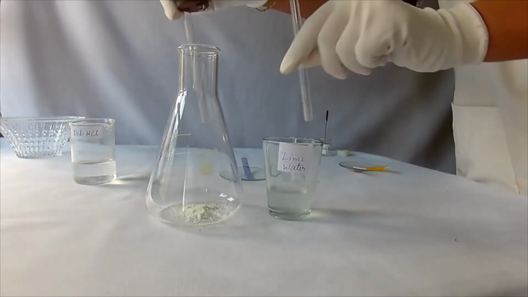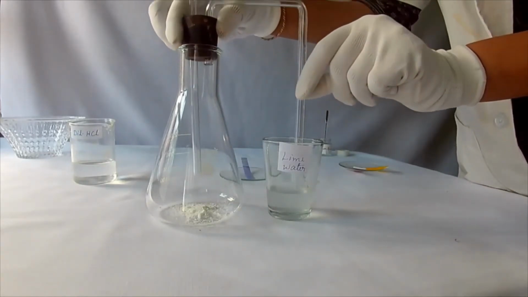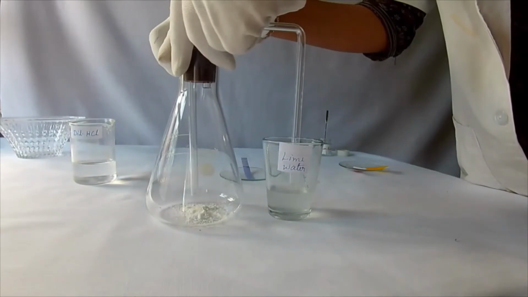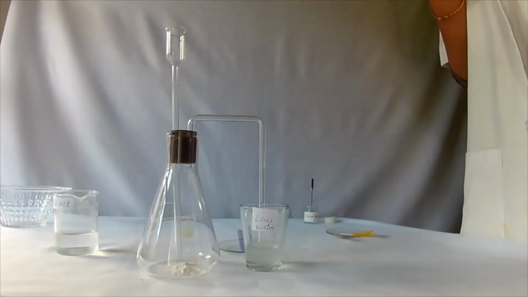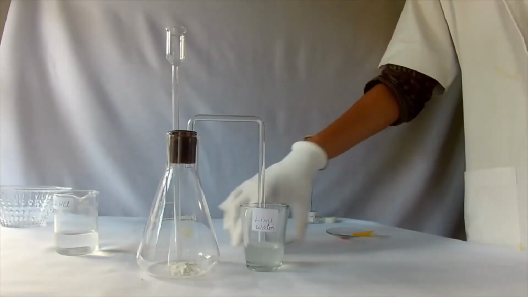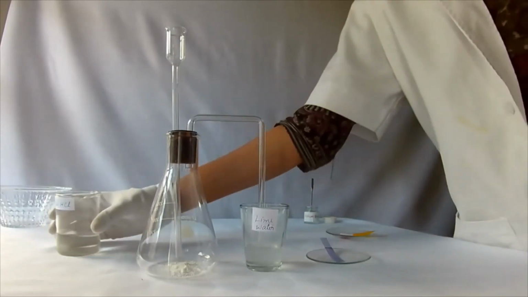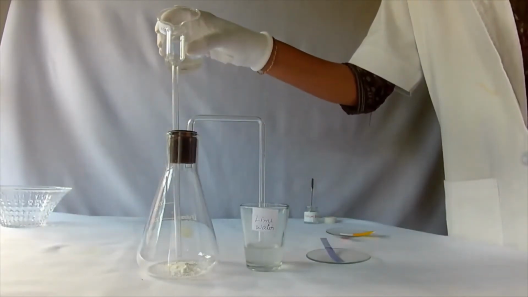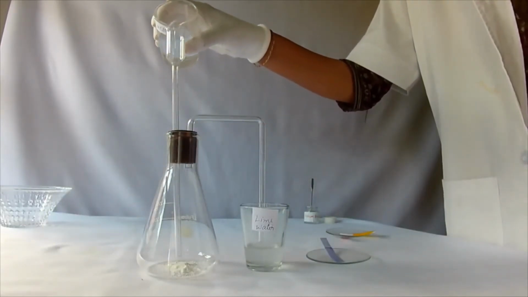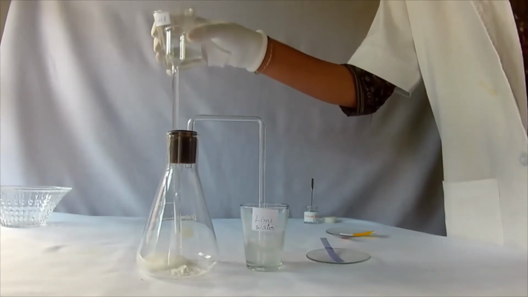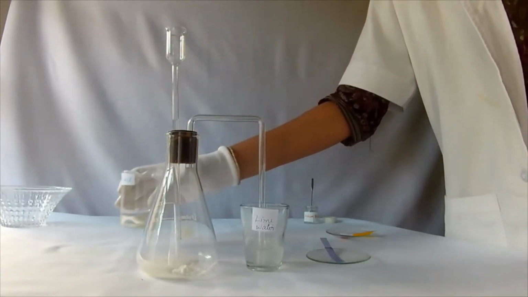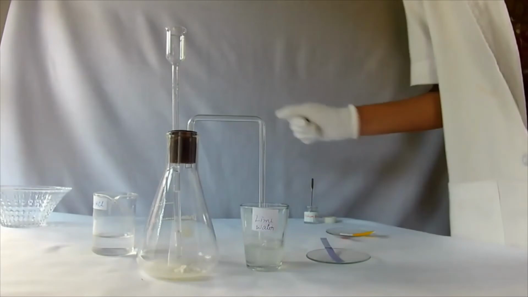Fit the cork carefully onto the conical flask. Add dilute hydrochloric acid into the conical flask through the thistle funnel. Carbon dioxide gas is evolved.